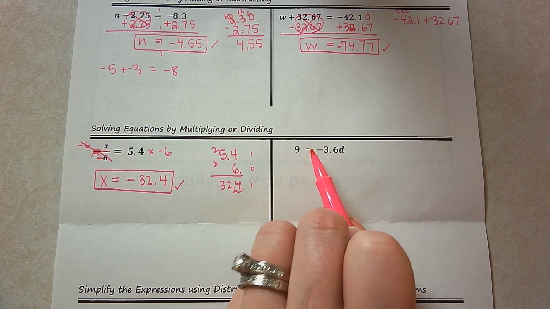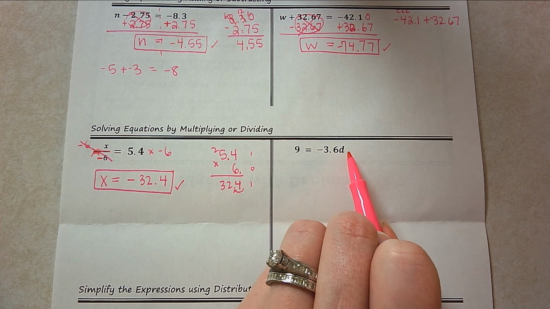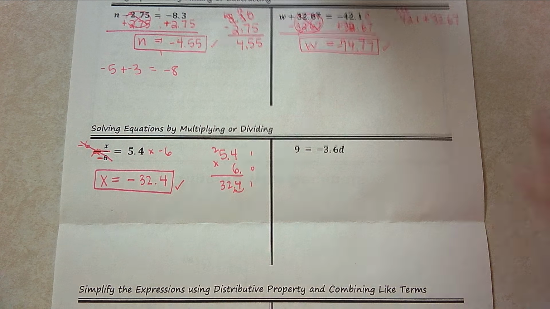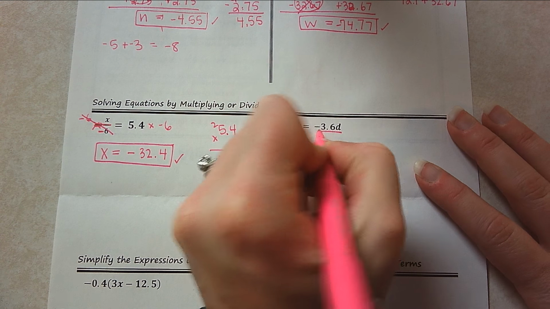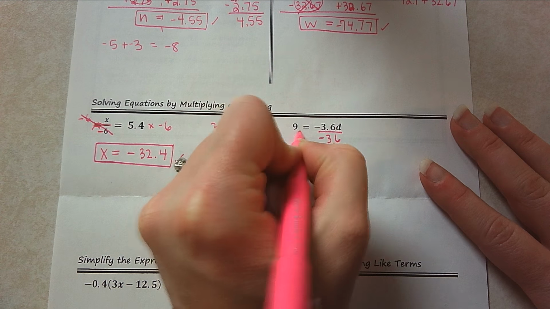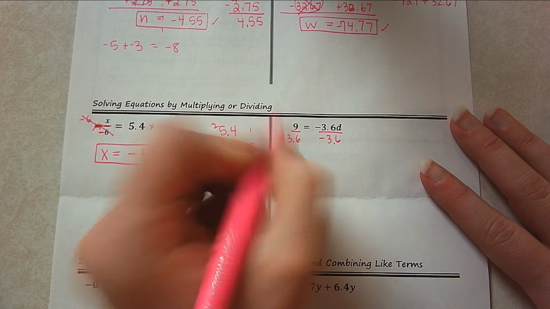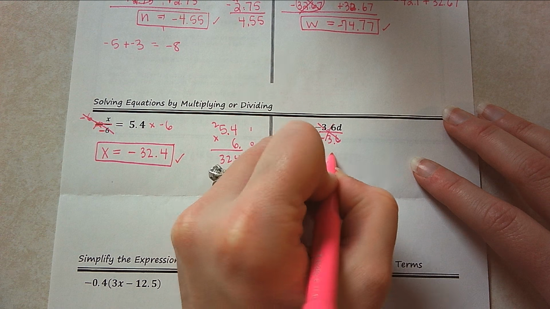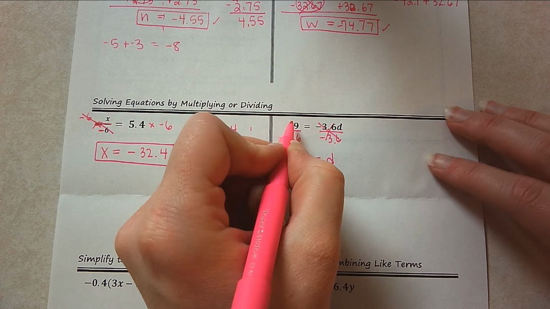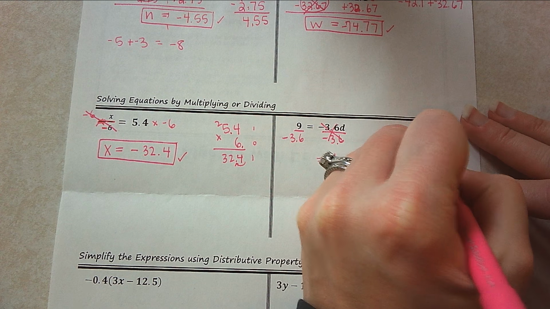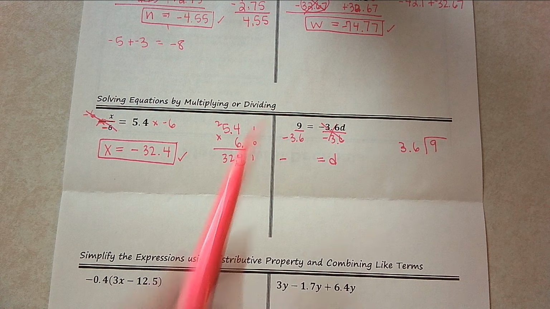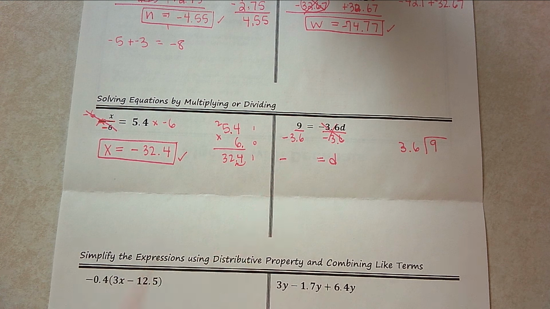Over here I've got 9 equals negative 3 6/10 d. When I see a number next to a variable, I know that they're being multiplied, and the inverse of multiplying is dividing. So I'm going to divide both sides by negative 3 6/10. Over here, the 3 6/10 will cancel out, and I'm left with just d. And over here, I've got 9 divided by negative 3 6/10. So my answer will be negative, because a positive divided by a negative is a negative. So I'm going to put my negative sign in now so I don't forget it later.